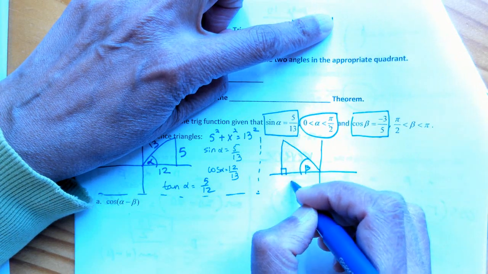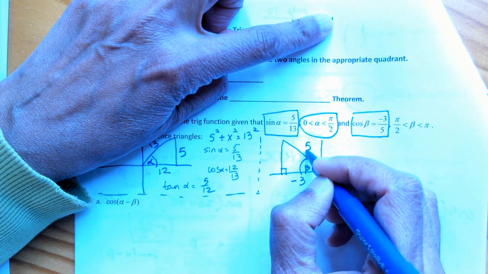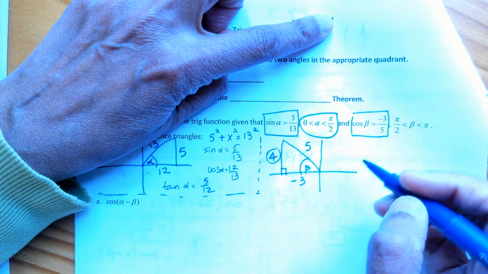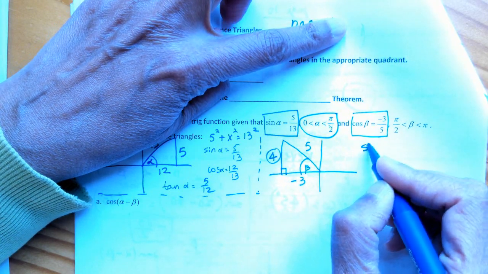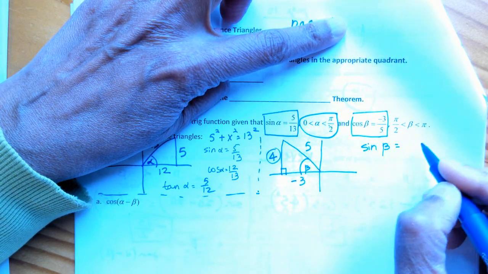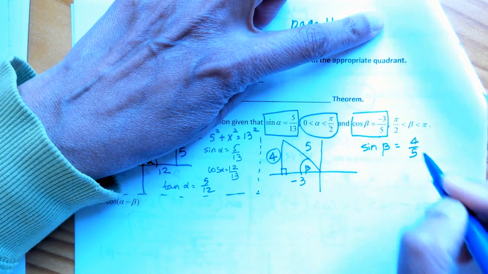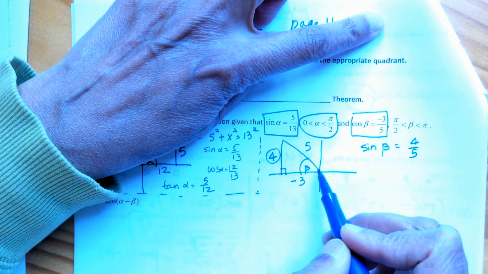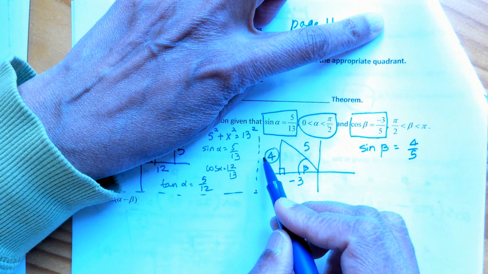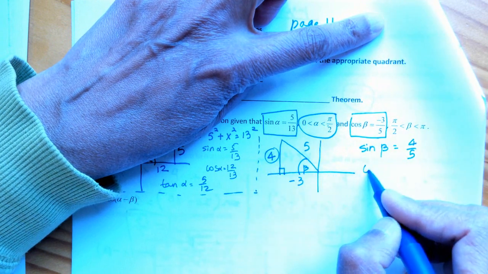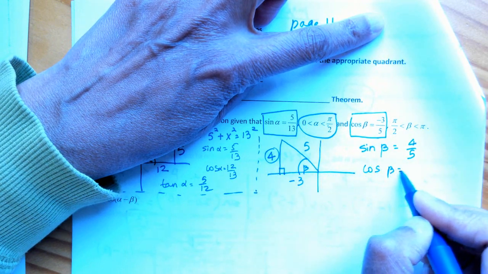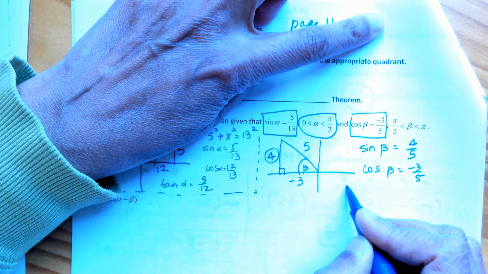Once you find the missing side, sine is opposite by hypotenuse, and this will be positive because it's on the positive y-axis. Cosine is already given to me, but I will write tan also.